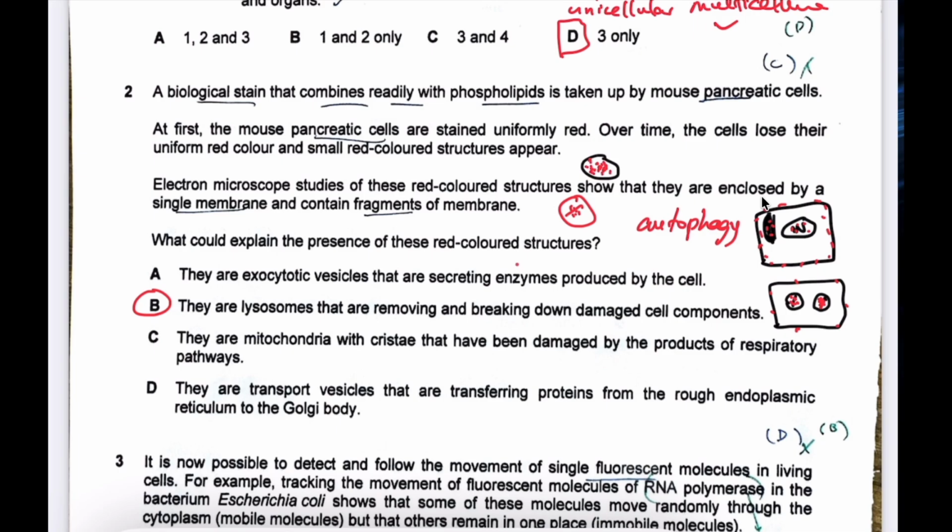So you are saying that the red stain inside is actually enzyme waiting to be secreted outside. But it cannot be enzyme, because enzyme does not take up the stain. Proteins also don't take up the stain.